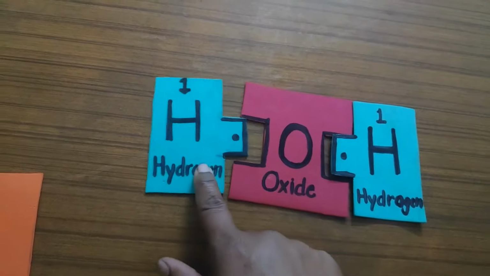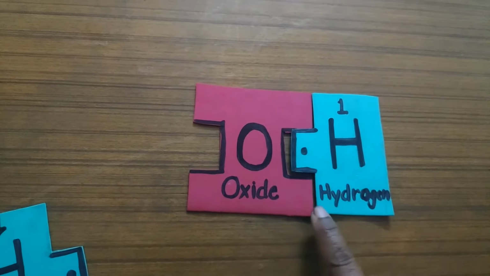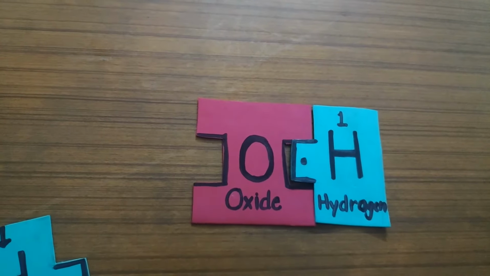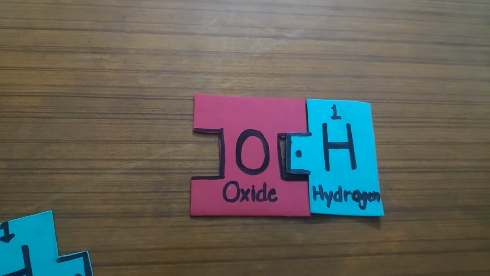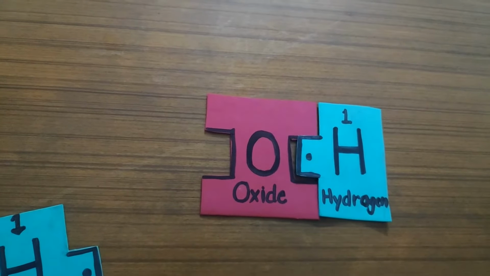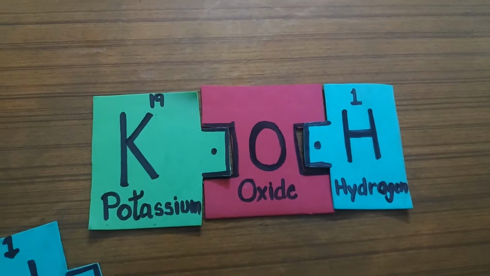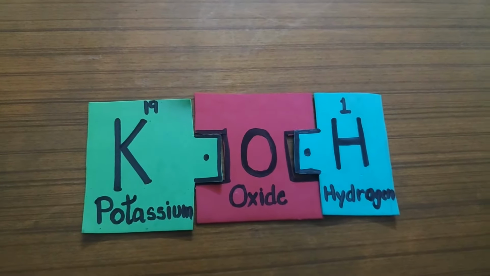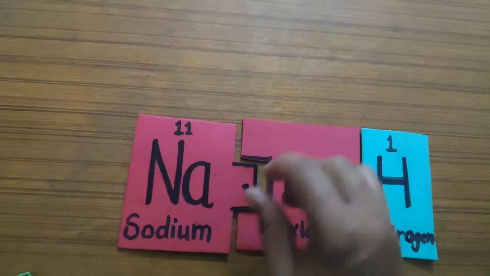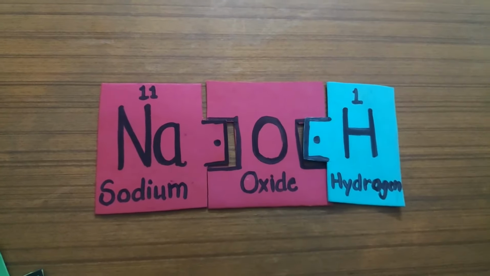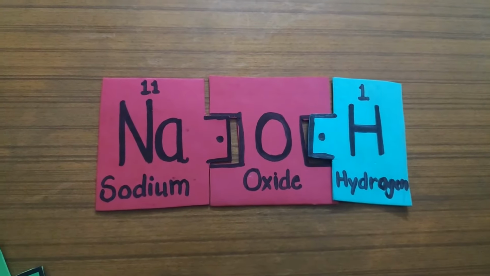Now suppose we remove this card of hydrogen, we get a species having one arm free, and this is known as hydroxide ion. If we add one card of potassium to this hydroxide ion, we obtain the formula of potassium hydroxide, and if we replace this potassium with a sodium atom, then we find the formula of sodium hydroxide, which is NaOH.